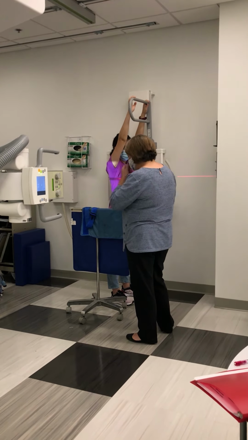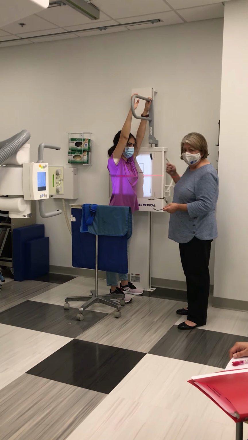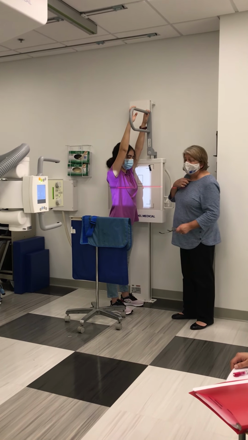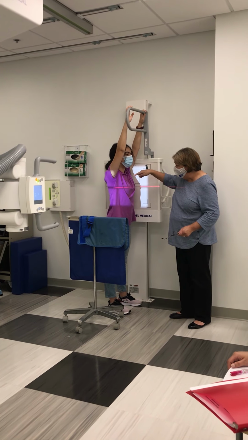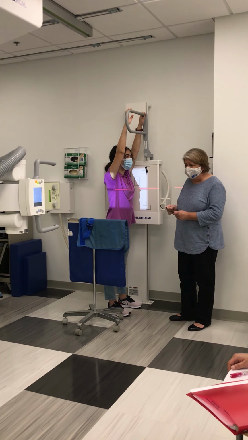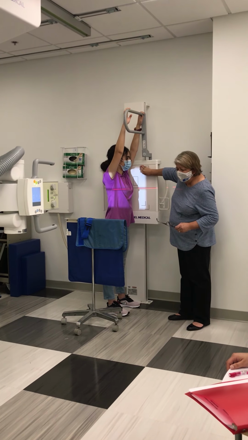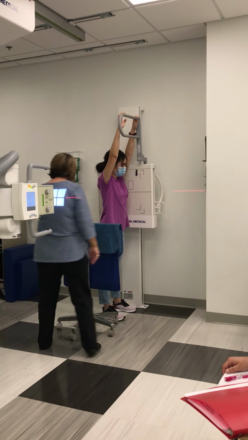Again, I'm centering at T7. Now if I'm looking anteriorly, that's about 3 to 4 inches below the jugular notch. Now I'm gonna just touch lightly, just a place on your neck here, so you feel for that indentation. And you eyeball, measure down about 3 to 4 inches. And so I think I'm centered correctly at T7.